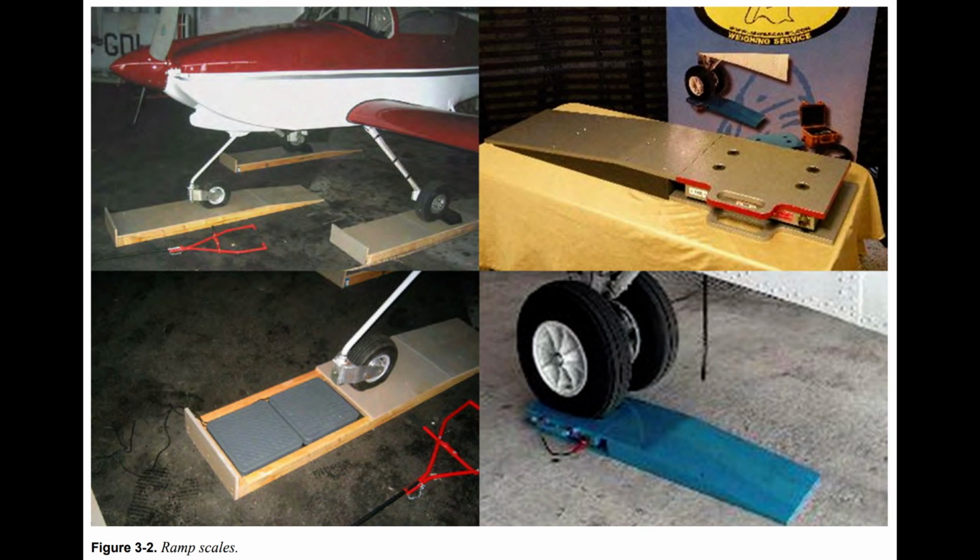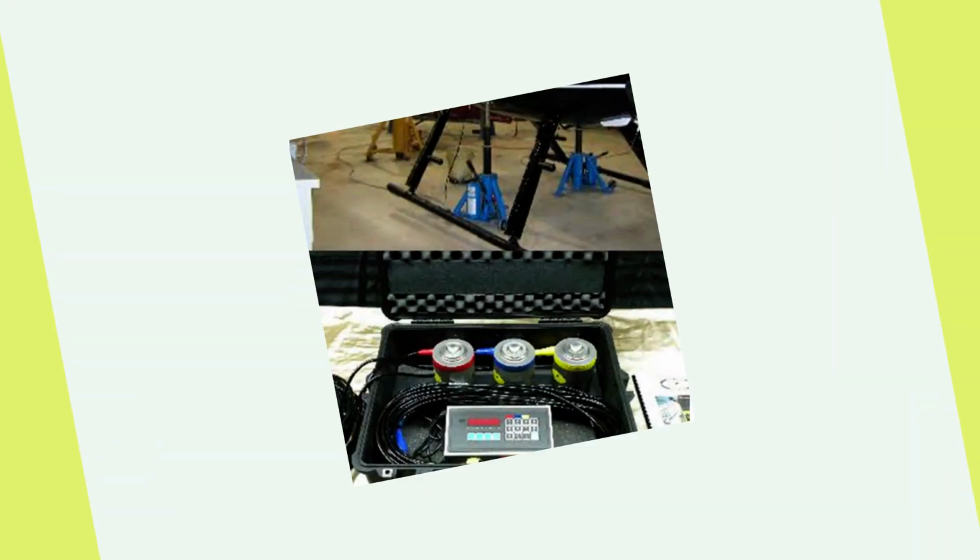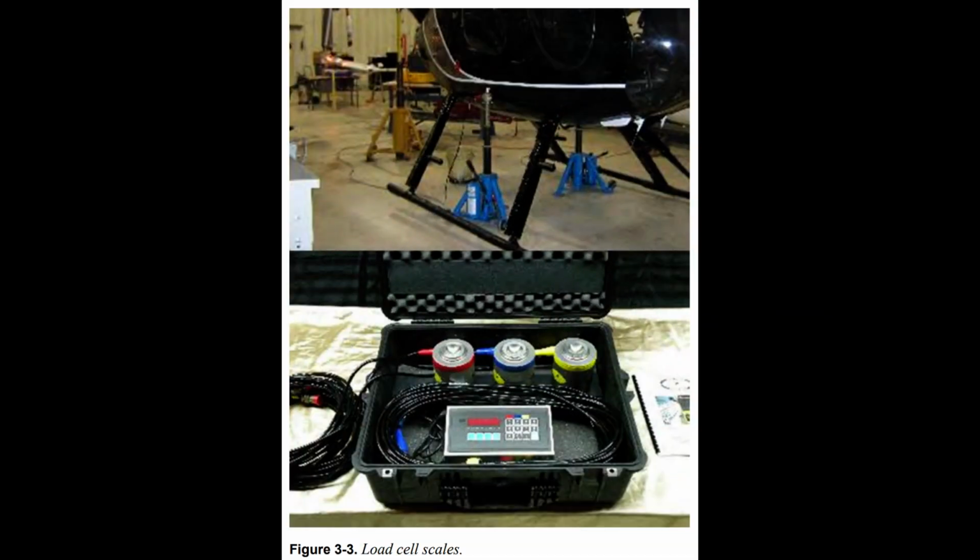Load cell scales, Figure 3.3, are also a reliable means to weigh aircraft and are typically cheaper than the platform type. Using load cell scales allows for the aircraft to be set up and weighed in its level flight attitude. With this method, the aircraft is placed on jacks with electronic load cells placed between the jack and the jack pad on the aircraft. The aircraft is raised on the jacks until the wheels or skids are off the floor and the aircraft is in a level flight attitude. The weight measured by each load cell is indicated on the control panel.